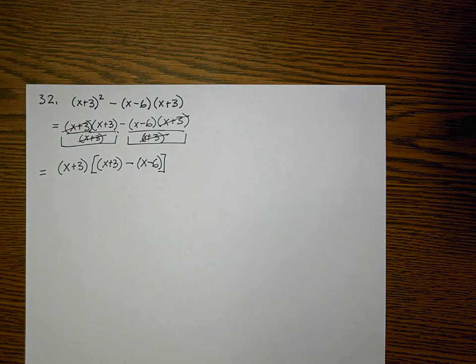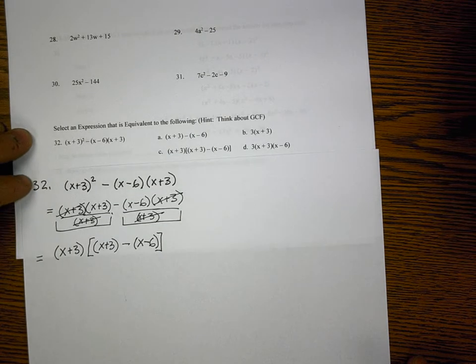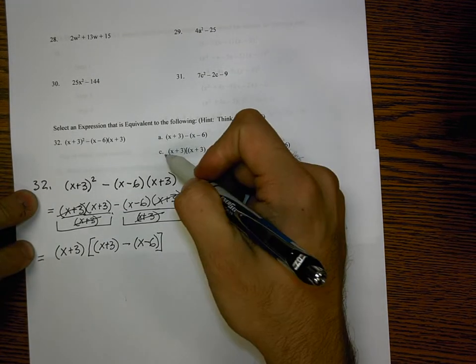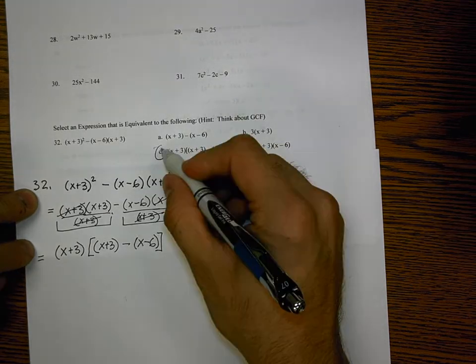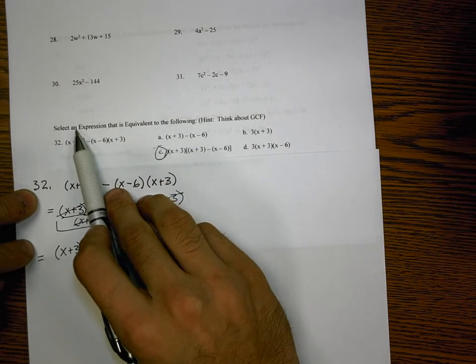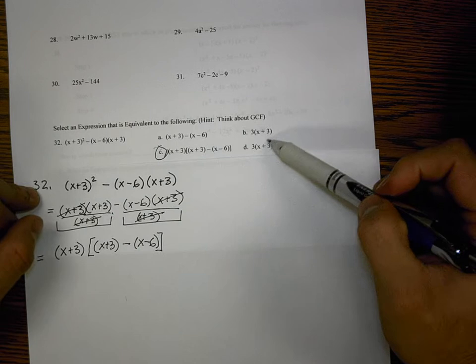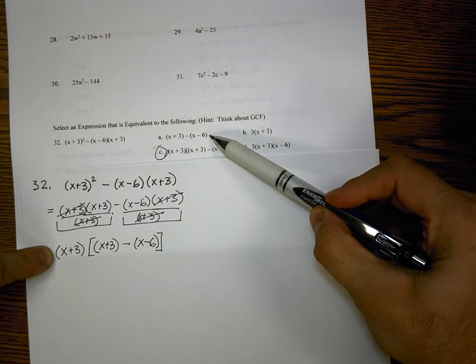So I look back at number 32. Are any of them like this? So yes, C is. That's exactly what C is. Right? So this says an expression, meaning that there was only one answer. But you could even look at these other ones and say, well, this can't be the answer because it's missing this factor of x plus 3 on the outside.